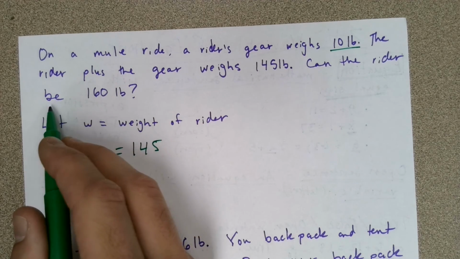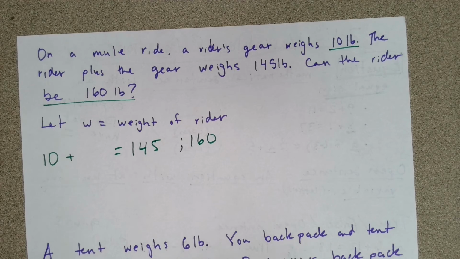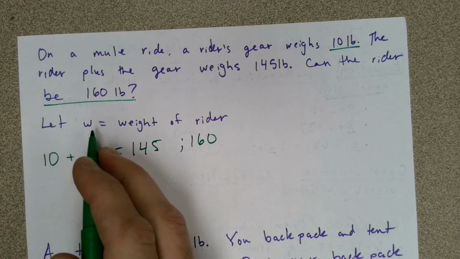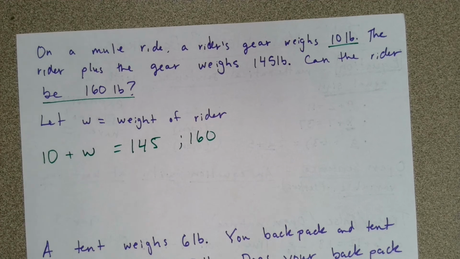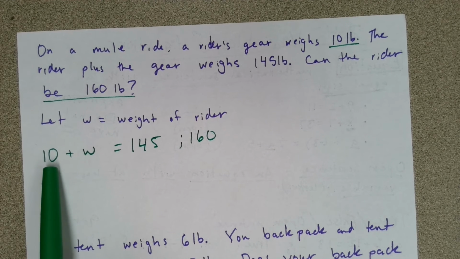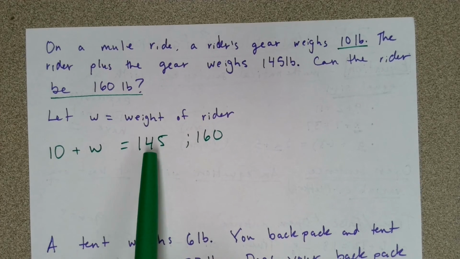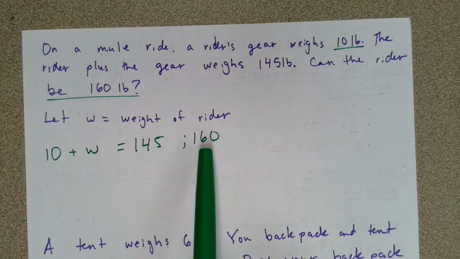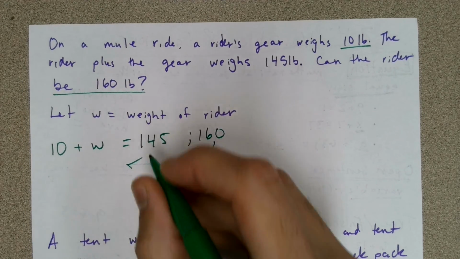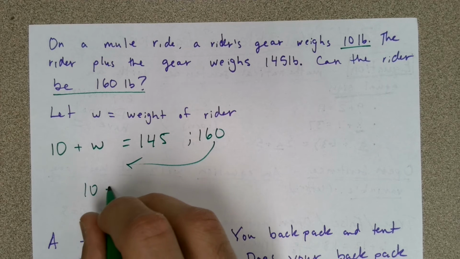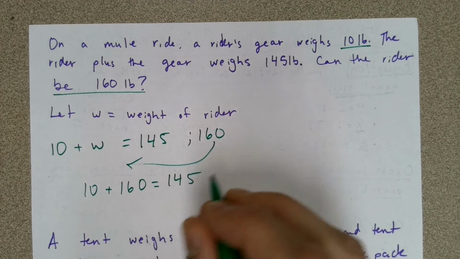Can the rider be 160 pounds? So they want us to know, is 160 a solution? And they tell us let W equal the weight of the rider. So I'm going to plug that right in here. I made my problem. They're asking us if 10 pounds for the gear plus the weight of the rider equals 145. And they want to know if the rider can weigh 160 pounds. So what are we going to do? Plug that right in for W. Rewrite this as 10 plus 160 equals 145.